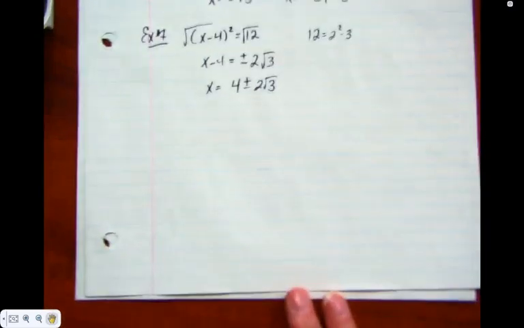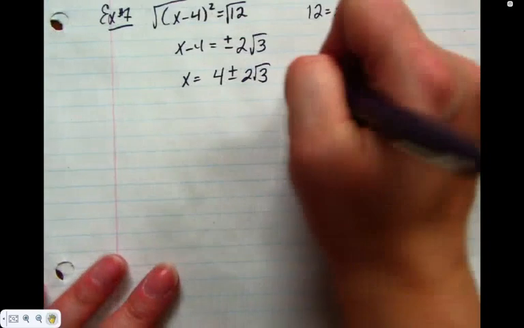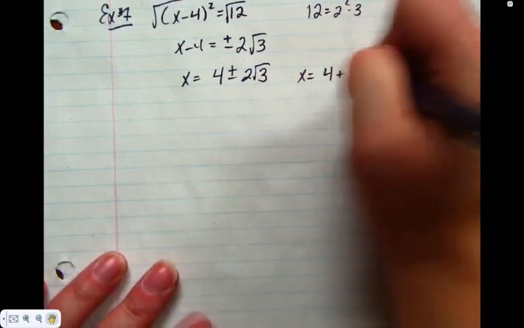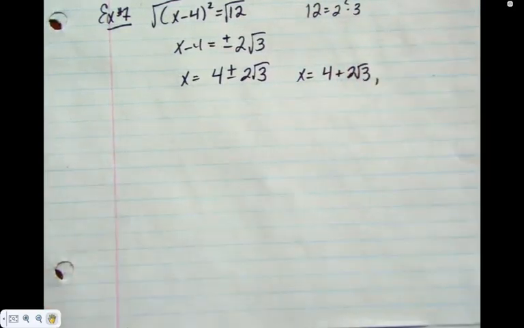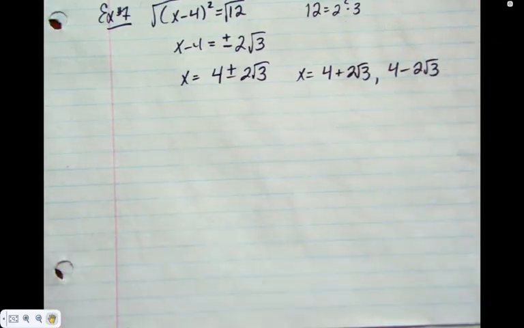And I know to you that looks really, really weird. To me, those are numbers. And they're values, and we're fine with that. If you don't like that notation, you can split it. So 4 plus 2 root 3 would be the first answer, and then 4 minus 2 root 3 would be the second answer.